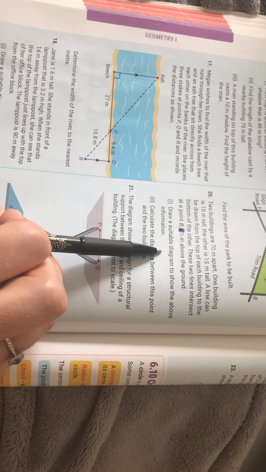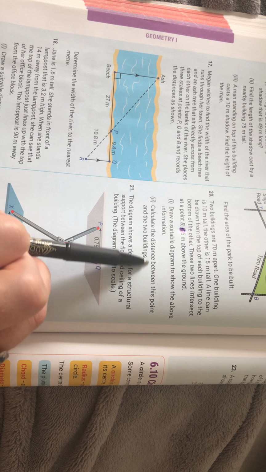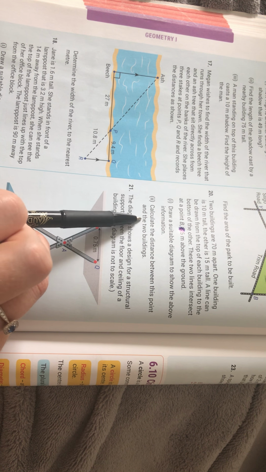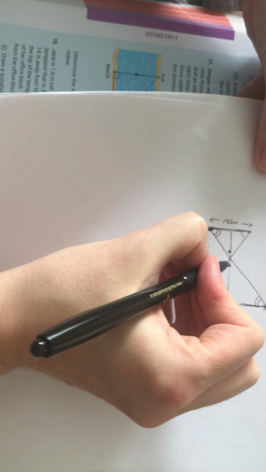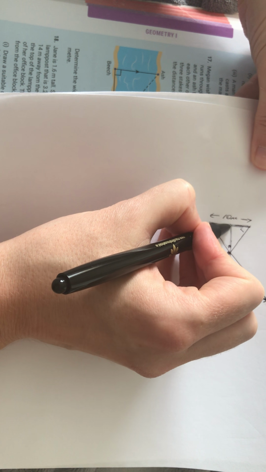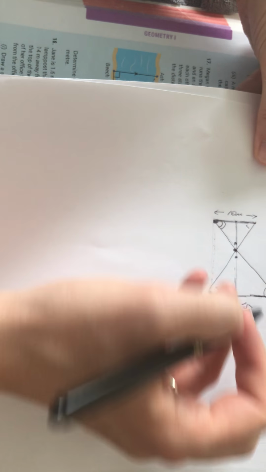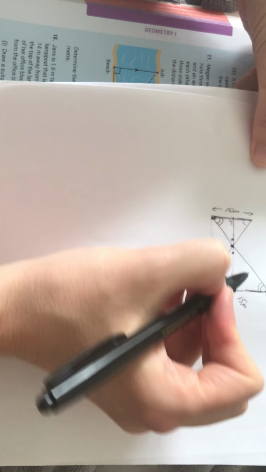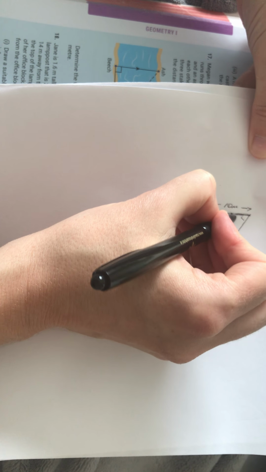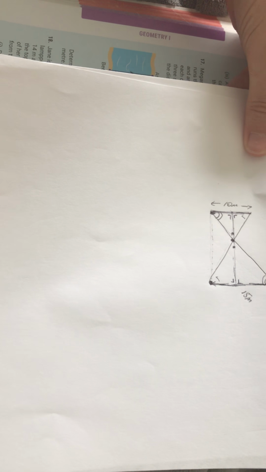Because I have the first part done already, draw a suitable diagram. They want me to calculate the distance between this point, so point B, and the two buildings. So they want me to calculate the distance from there to there, and there to there. So maybe that is probably the best spot for that. I'm going to put in my right angles. Now, what other triangles are similar?